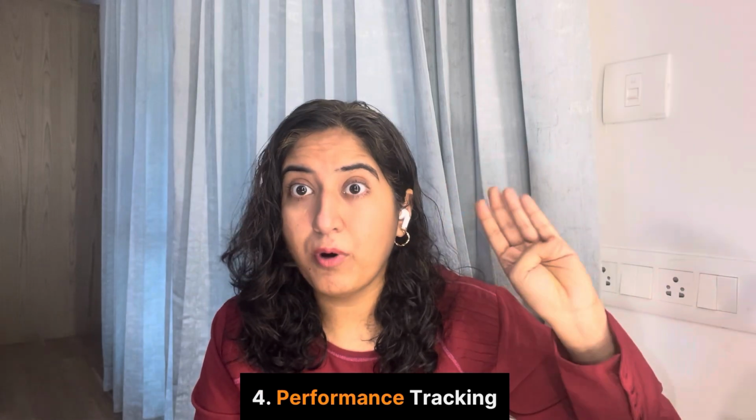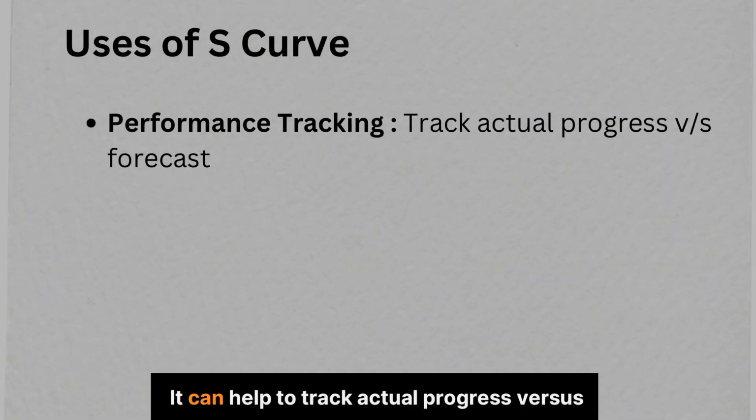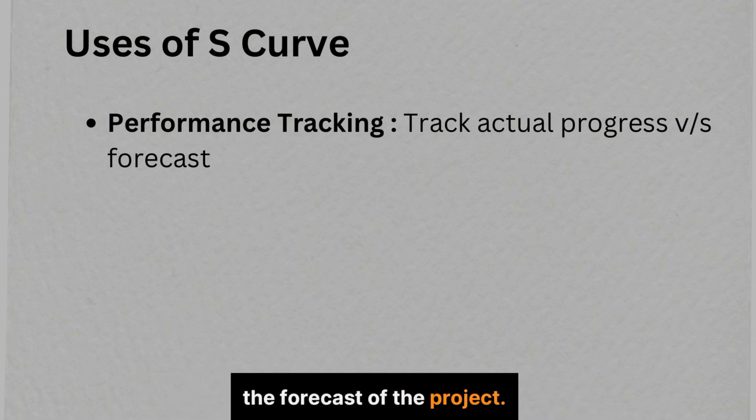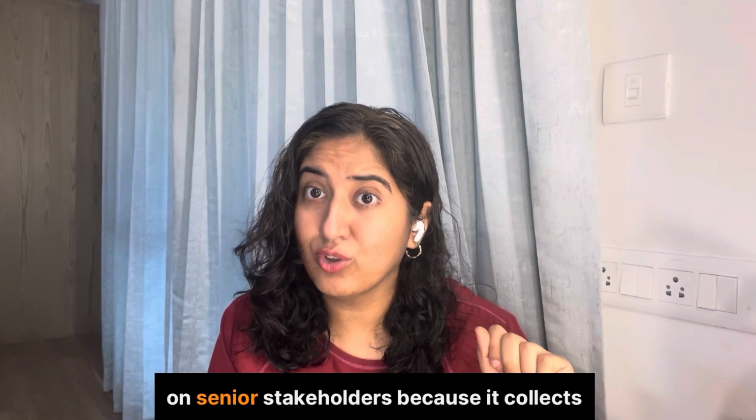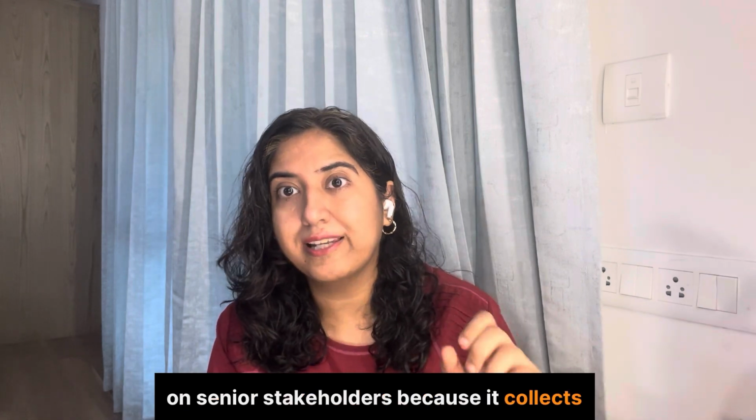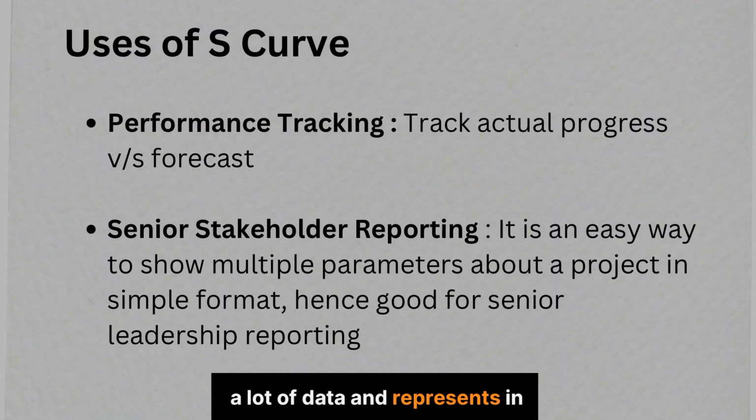Number 4, performance tracking. It can help to track actual progress versus the forecast of the project. And number 5, this is a great tool to create a great impression on senior stakeholders because it collects a lot of data and represents it in a simple, easy to read manner.